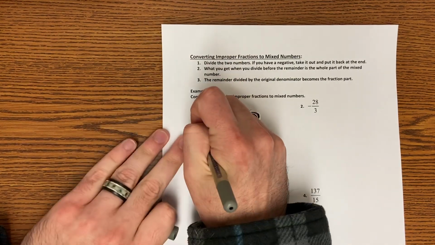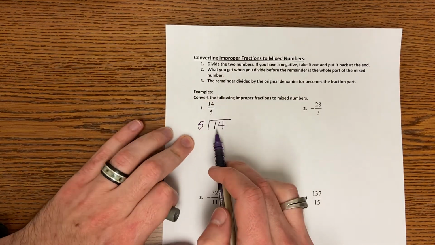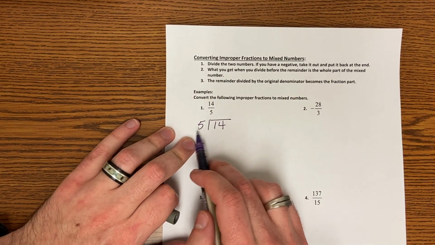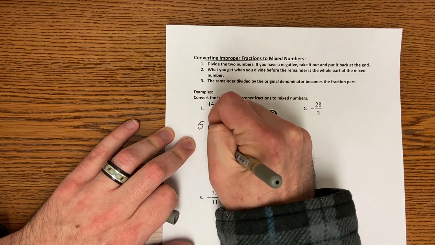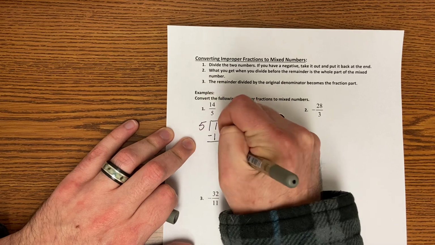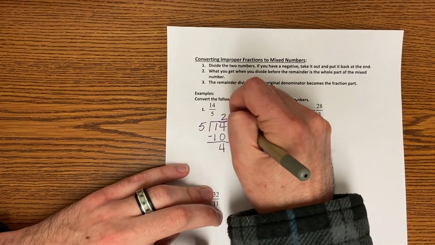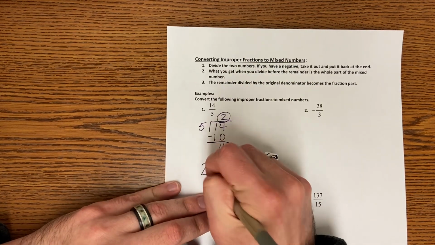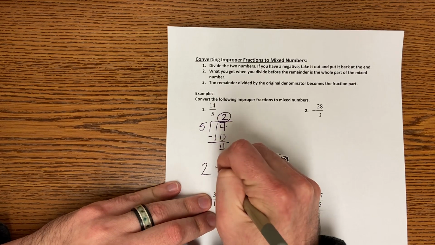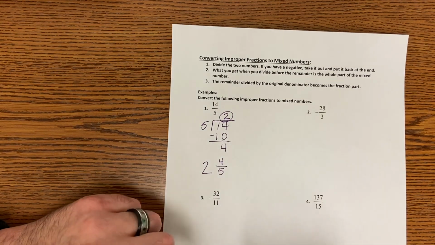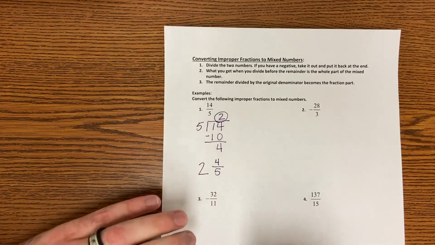That means if you have 14 divided by 5, you ask, how many times does 5 go into 14? 5 goes into 1 zero times, but 5 goes into 14 twice. 2 times 5 is 10, so we subtract off the 10 to get a remainder of 4. The number up here is your whole number. The remainder is the one that goes over whatever you were dividing by, so 14/5 is really 2 4/5 when you do your division.